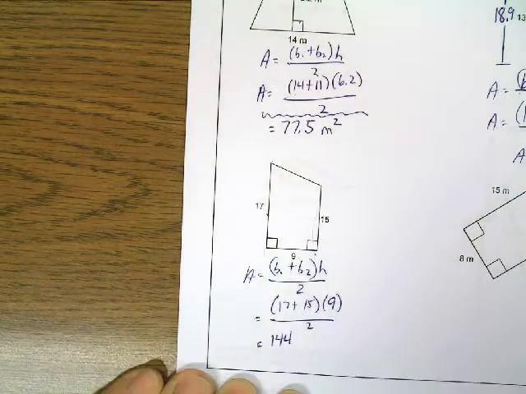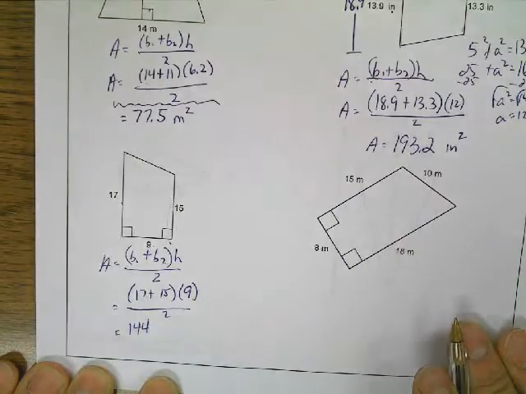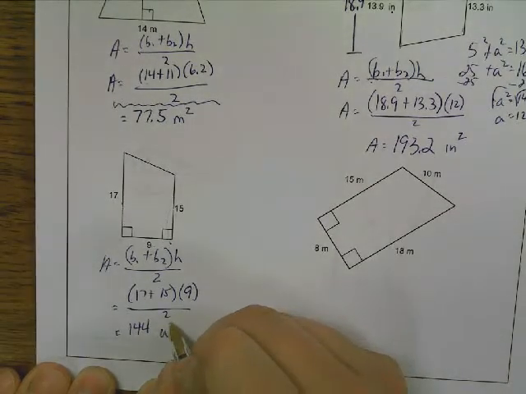And because they did not give me a unit of measure on this one, I can just put units squared.